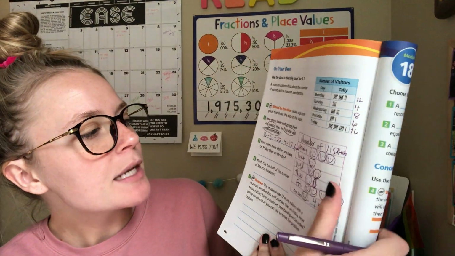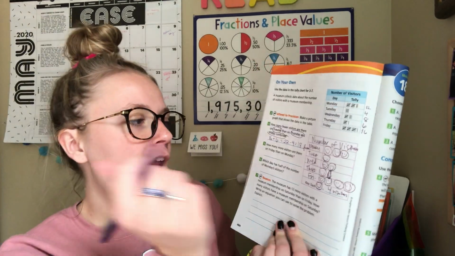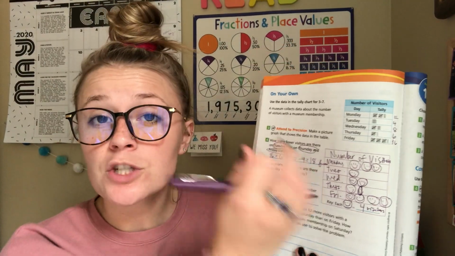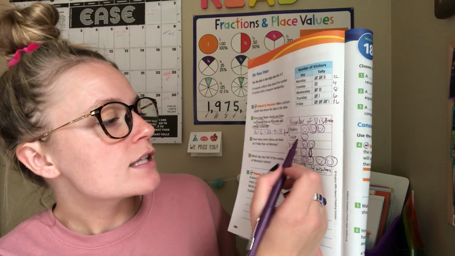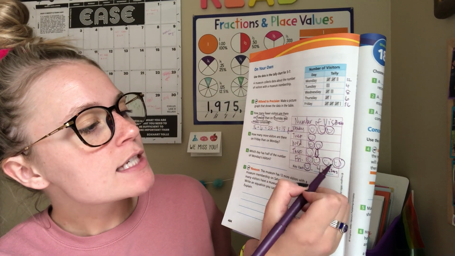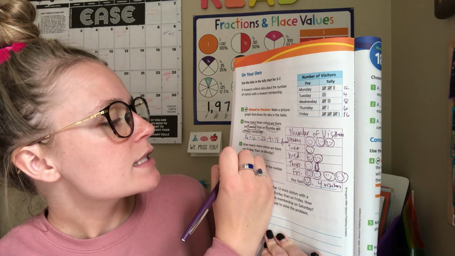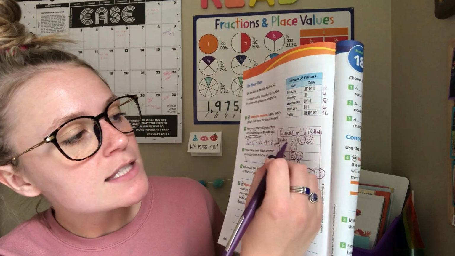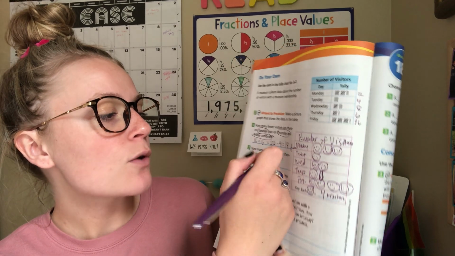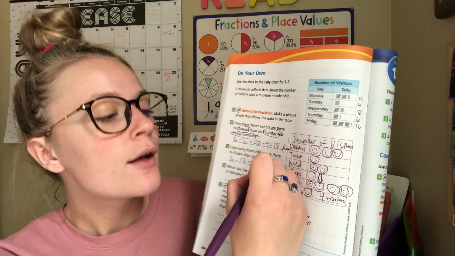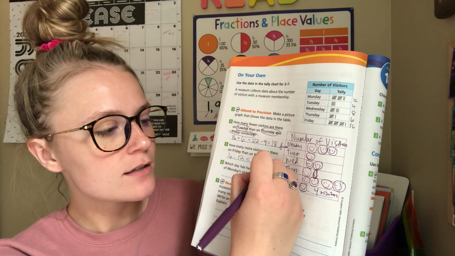Number 5 says, how many more visitors are there on Friday than on Monday? This one we're just comparing 2 things, 2 categories. So let's see, Friday we had 16 visitors, so I'll do 16 minus, Monday we had 12 visitors, so we'll do minus 12 equals 4 more visitors.